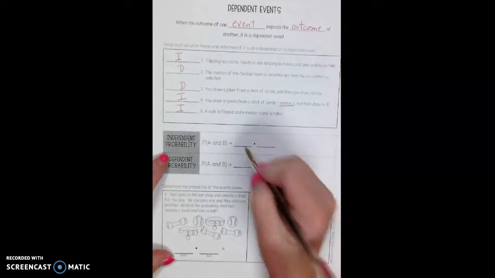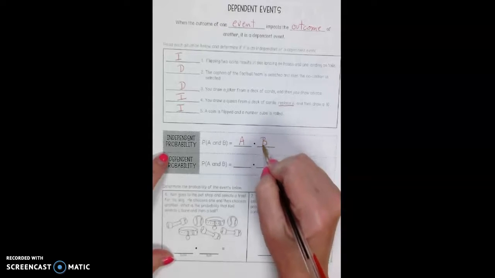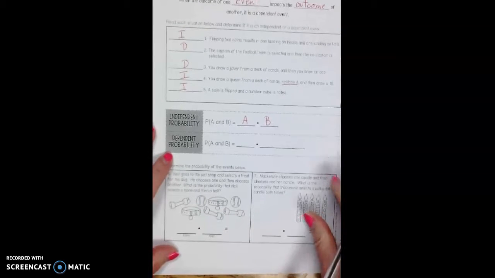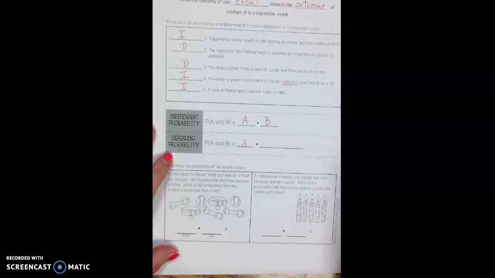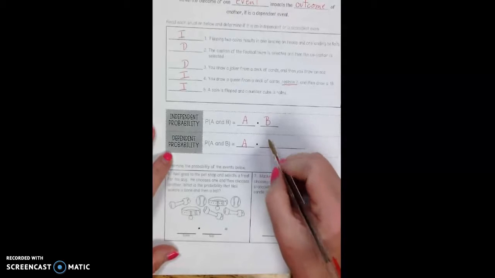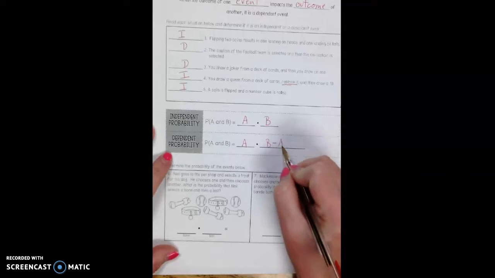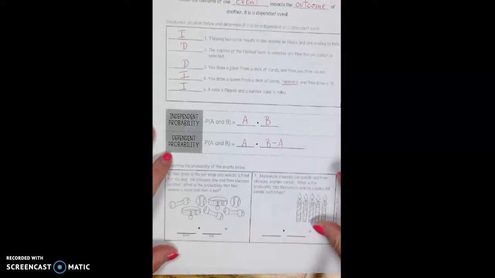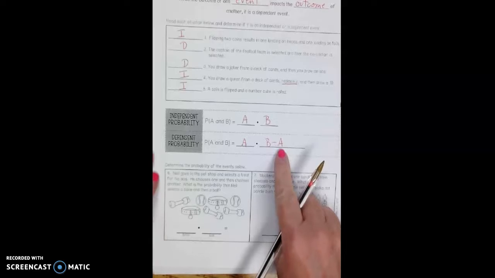So to find the probabilities for an independent event, it's just the probability of A times the probability of B. However, on a dependent event, you do still have the probability of A, but on the second one, it's the probability of B minus the probability of A. So that means my denominator and sometimes my numerator will change.